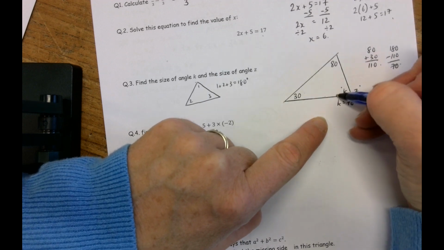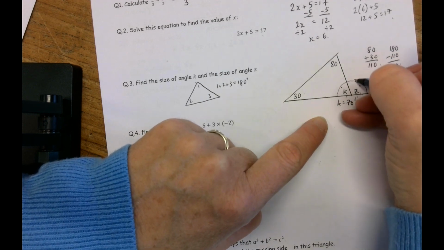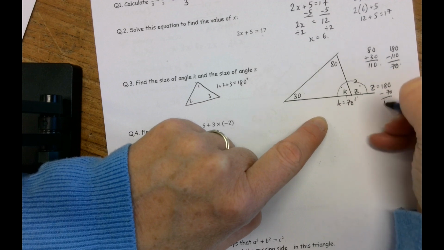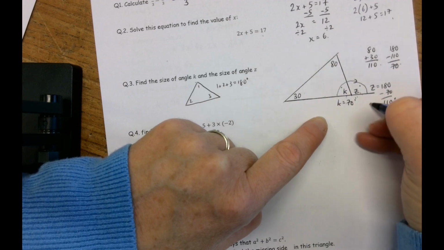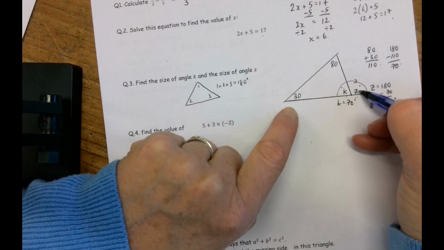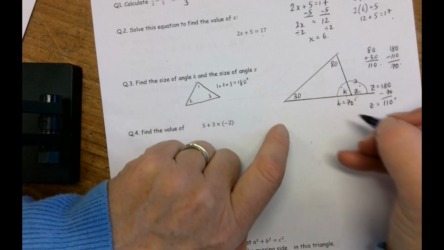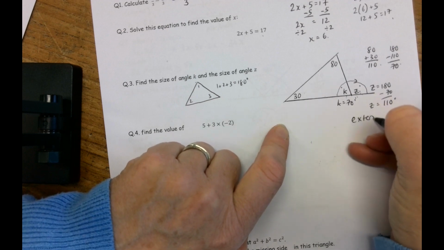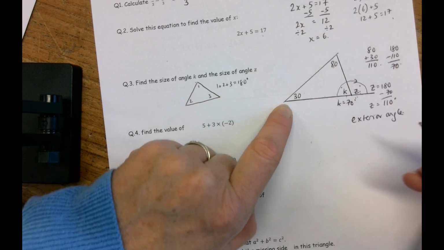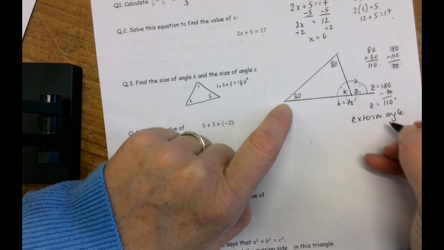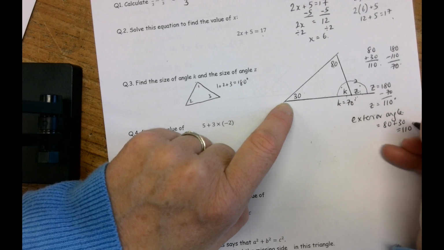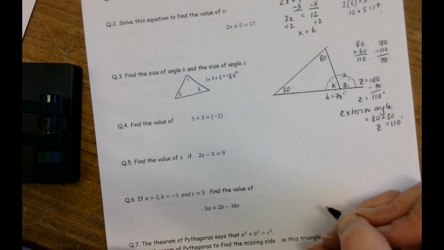So K is equal to 70 degrees. Now, I can either say this angle here is 180, which would mean Z was 180 minus 70, which is 110 degrees. Or I can say that Z, because it's an exterior angle, equals the two opposite angles added together. So the exterior angle also equals 80 plus 30. So another way of finding it is to use that. So Z is 110.